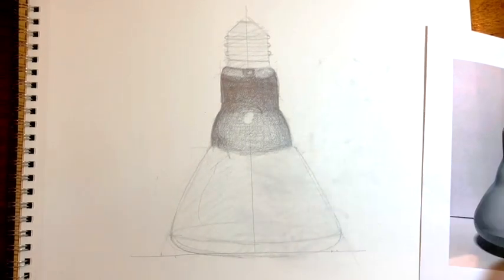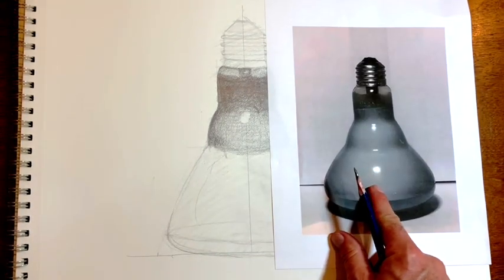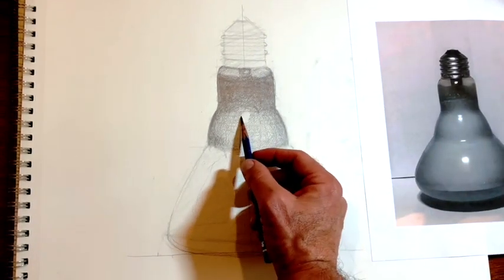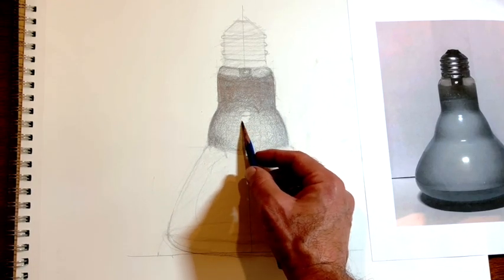That is not an accurate reconstruction of the highlight, but now that I've gotten that graphite out of the way, I can go back and more carefully add in some tone and then define that a little bit better.